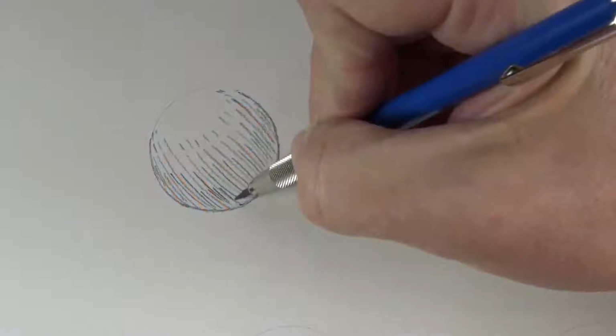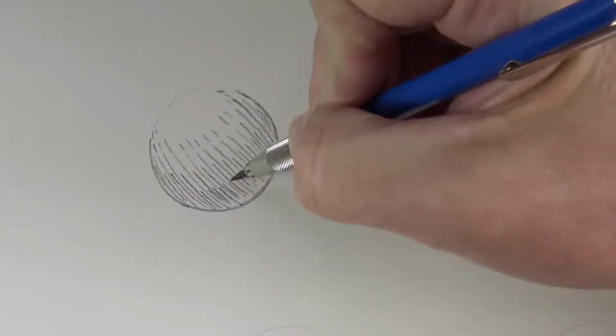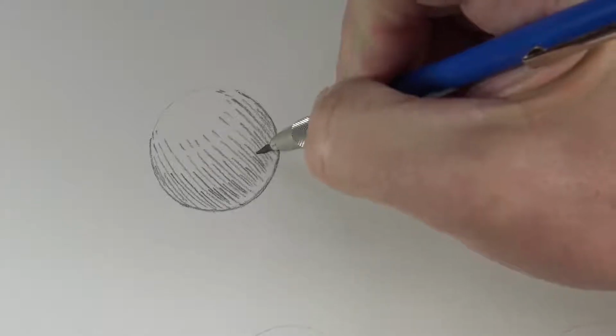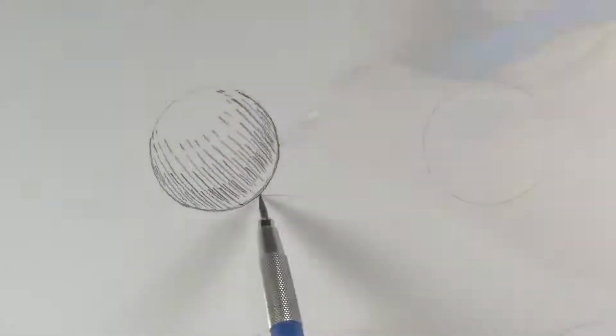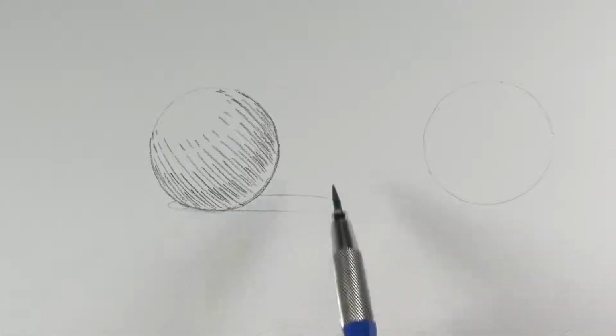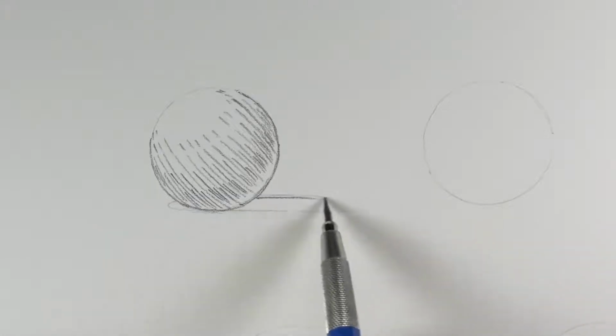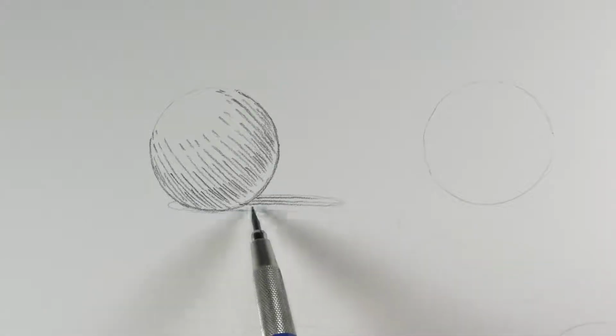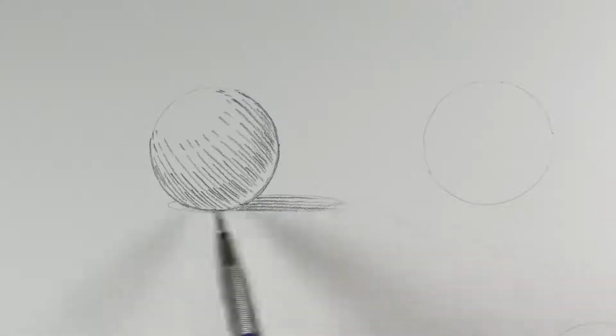To make areas darker, like we are here in the area of core shadow, all we need to do is go back and add additional lines. The amount of space left between each line determines the overall tone or value. And in this case, we'll add a bit of cast shadow behind the sphere. Again, we'll use lines that do not cross over each other in order to create the illusion of the tone.